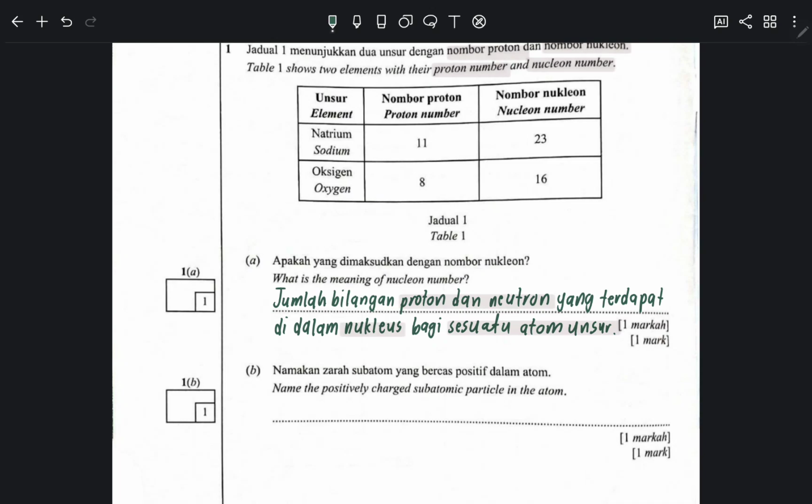So if you want to write the answer in English: the total sum of protons and neutrons in the nucleus of an atom of an element. So I repeat the answer: the total sum of protons and neutrons in the nucleus of an atom of an element. That's the answer in English.